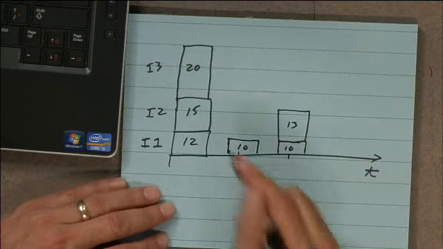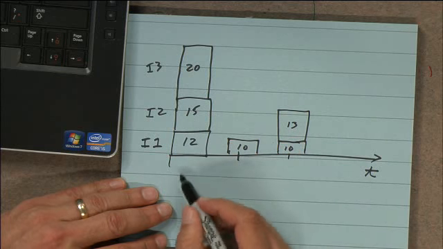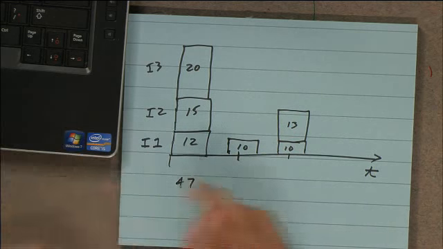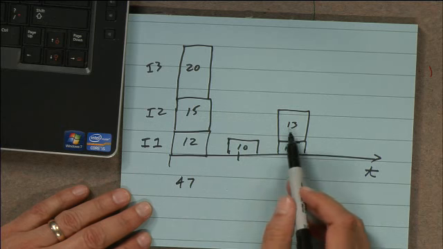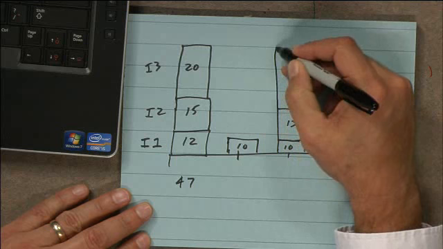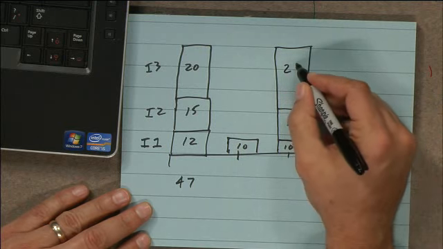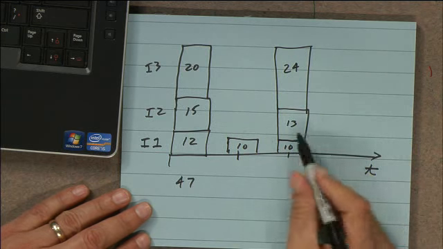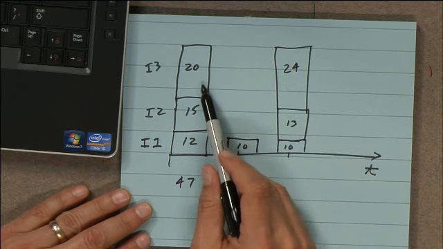Yeah, I mean, I've got 47 total requirements, right? And I said I was going to do 12, but I only did 10. And then the next thing I said I was going to do 15, but I only did 13. So that means over here I've got to do 24 in increment 3 as opposed to 20.